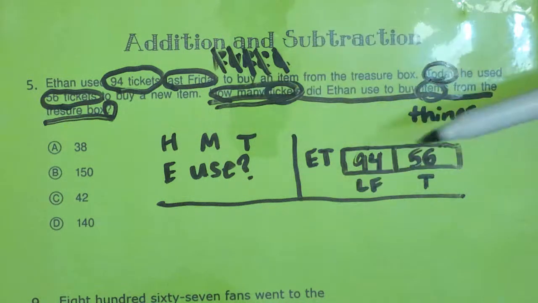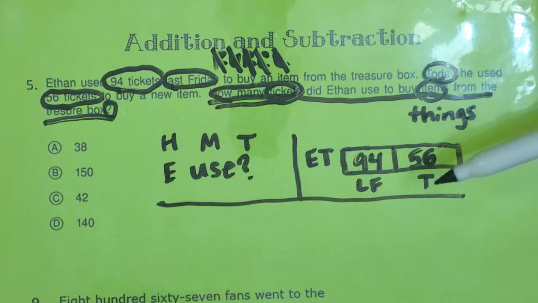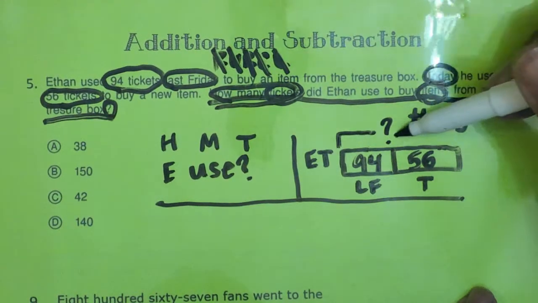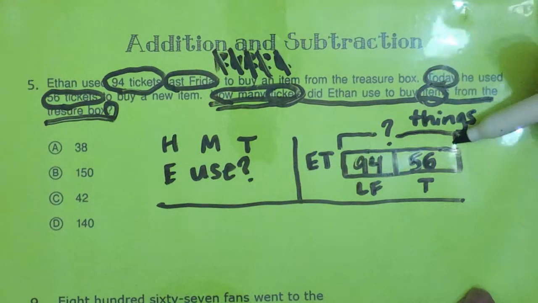So that's about all the information that I know, and from this I have to figure out how many tickets he used in the treasure box. Right now, do I know my total? No. So I can go ahead and draw my brackets and a question mark at the top.